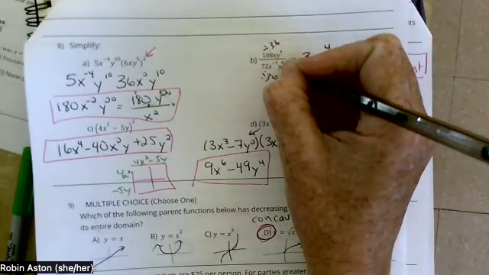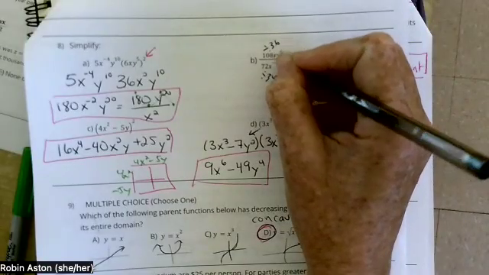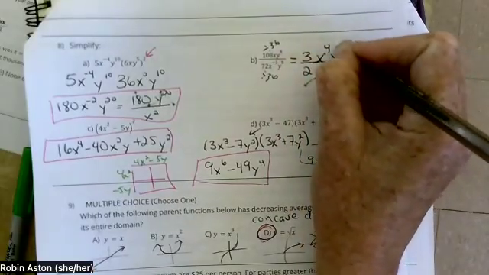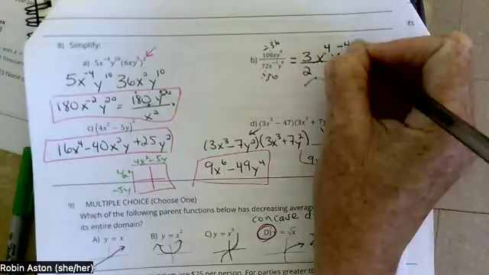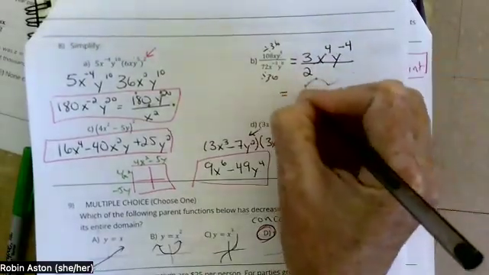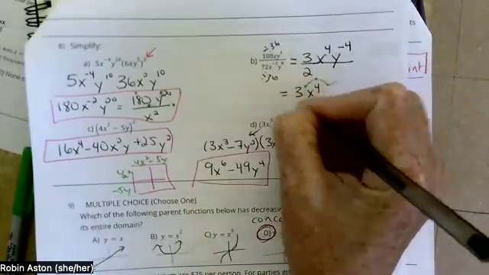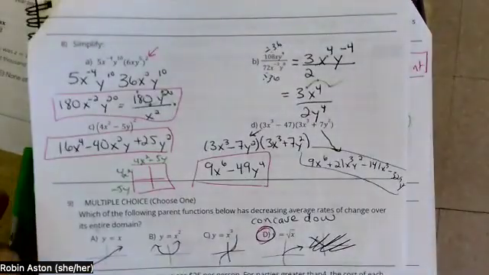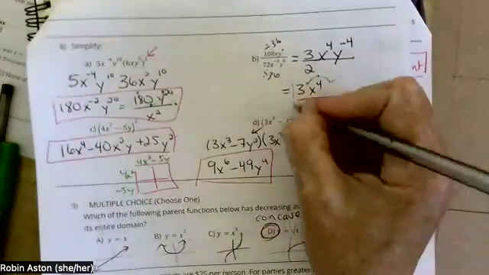y to the fourth divided by y to the eighth. I subtract the exponents. 4 minus 8 is negative 4. So I could write this as the correct answer. If I wanted to rewrite it with positive exponents only, I could move that y to the fourth to the bottom. And there's my answer.